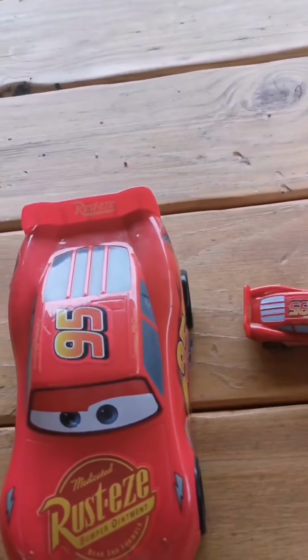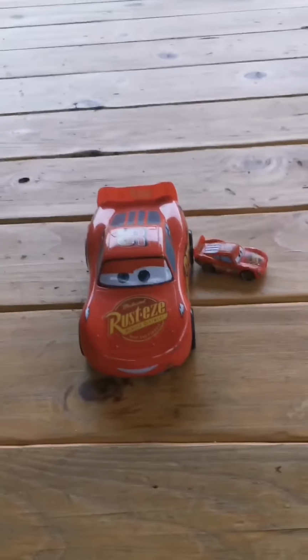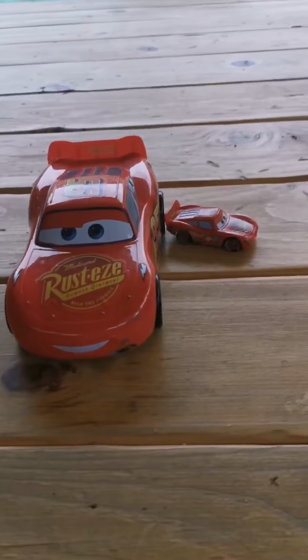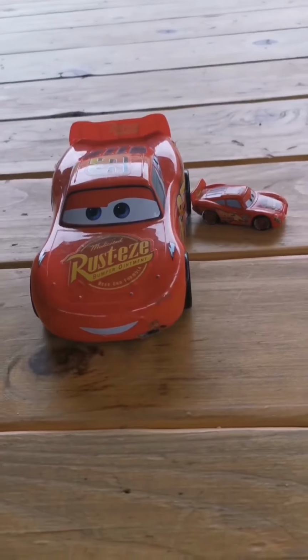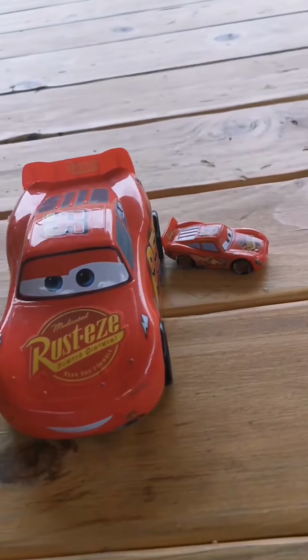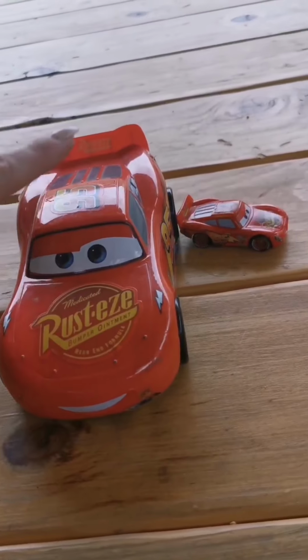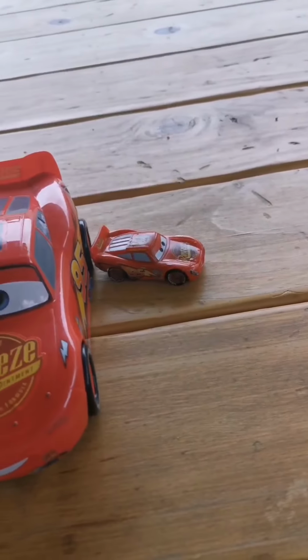So here I have two Lightning McQueen cars, and I am sure that you know which little boy I got these from to help me out with my video. So there are two Lightning McQueen cars, and I have one big car and one small car. So in Afrikaans that would be groot and klein. Okay, so the opposite. I have groot, and the opposite of groot is klein.